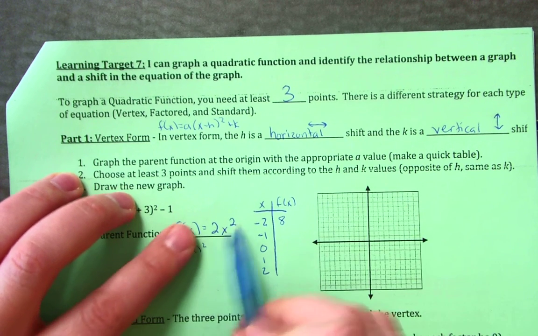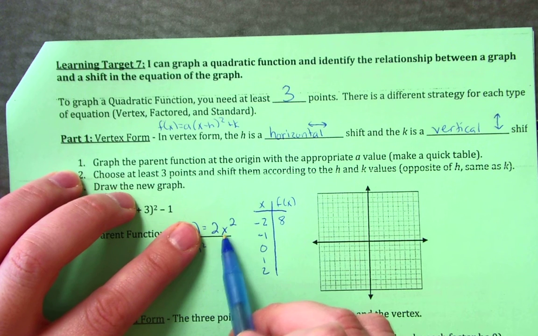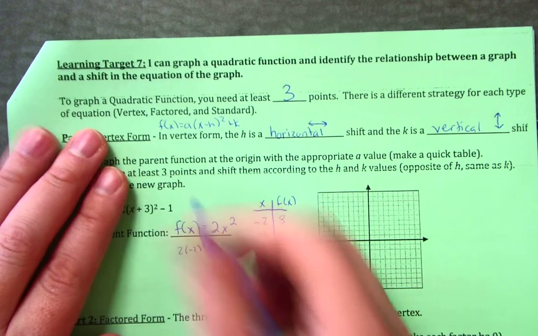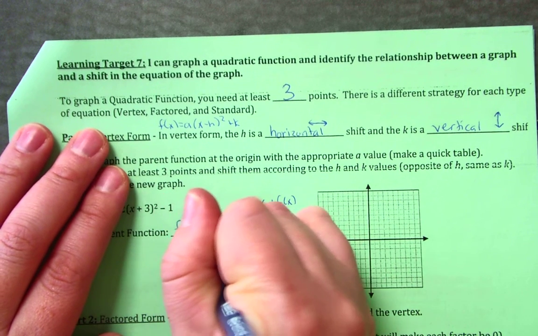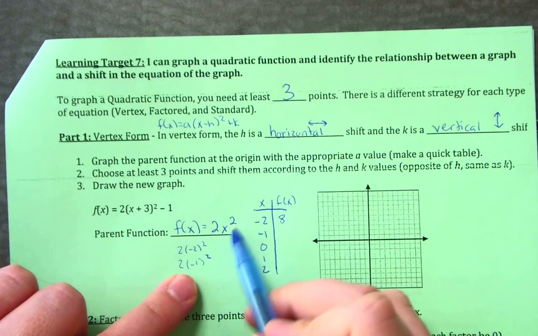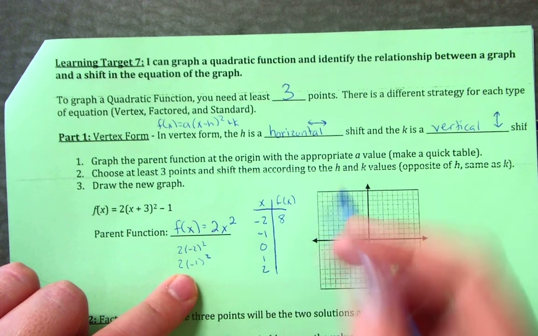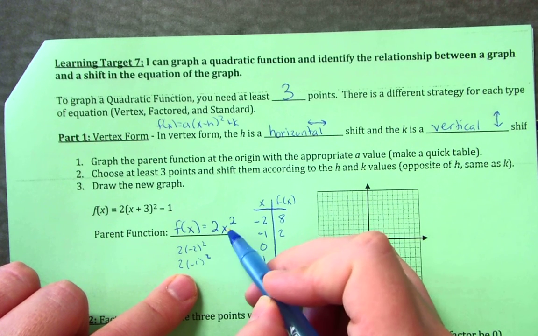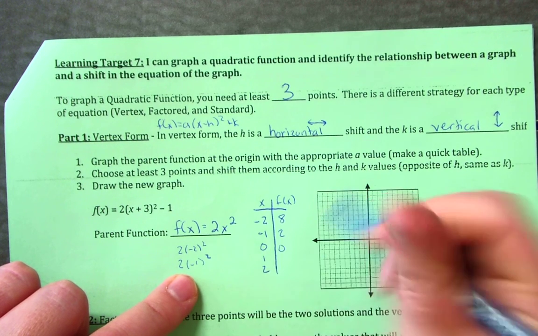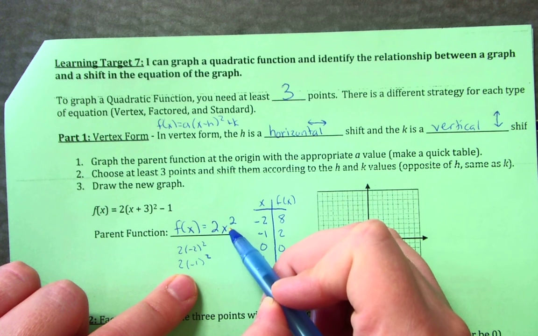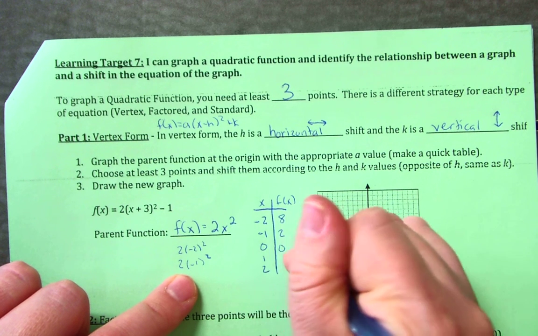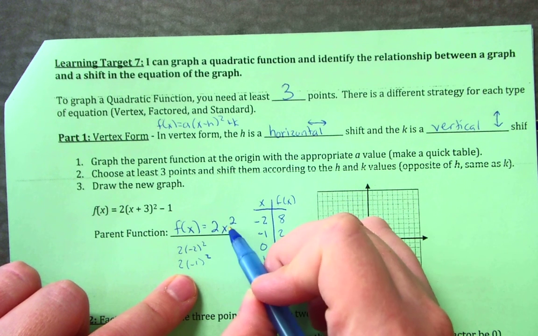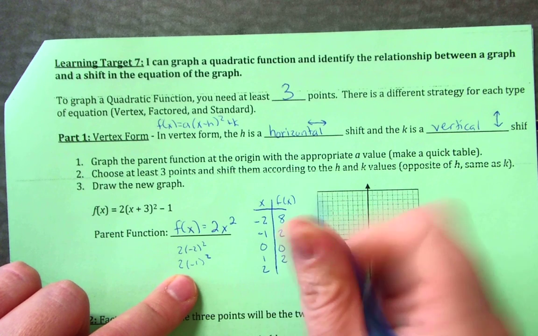So if you plug -2 into this function for x, you end up with 8. If you plug -1 in, -1 squared is 1, and then 1 times 2 is 2. 0 squared is 0. 0 times 2 is 0. 1 squared is 1. 1 times 2 is 2. 2 squared is 4. 4 times 2 is 8.